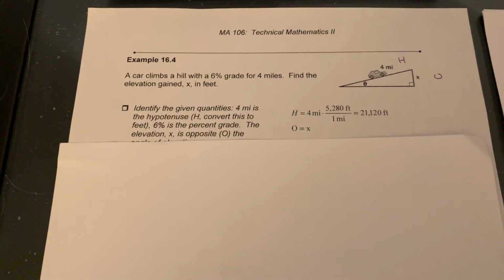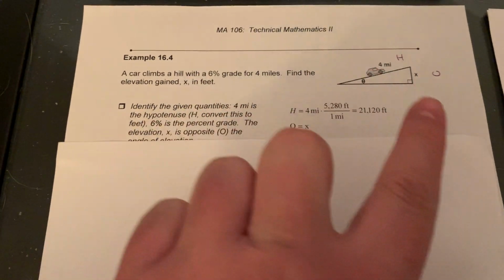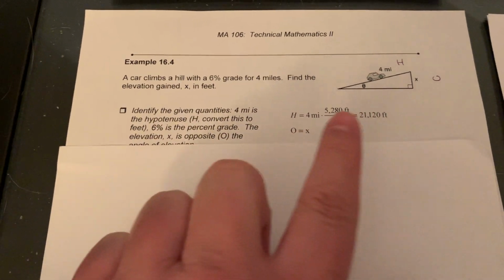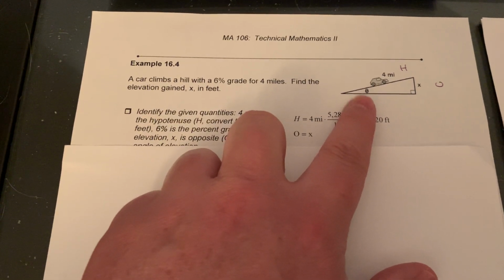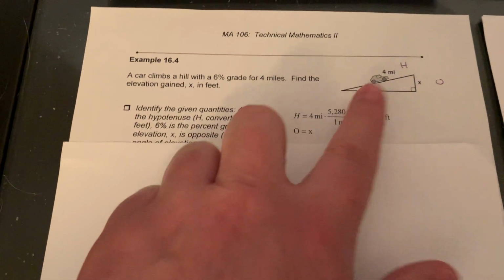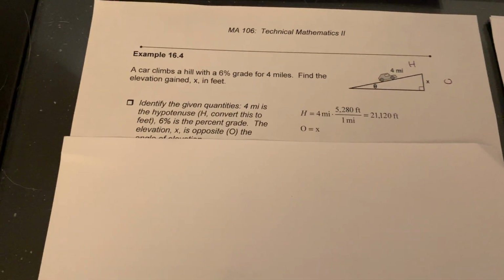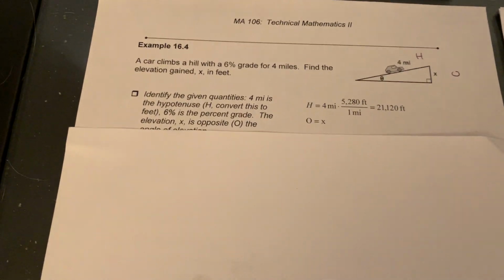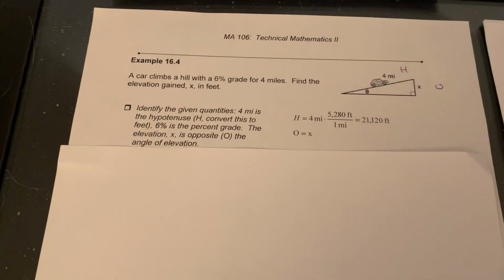So let's see what we can do. Obviously, if we start to label this a little bit, we're talking hypotenuse and we're talking opposite, right? From a SOHCAHTOA perspective, we've got our angle of incline here, which we don't know yet, but maybe we can find that. And if we can find the angle, we can do opposite and hypotenuse. We could do some sine stuff, the SOHCAHTOA. But we've got a few steps to go before we get there.